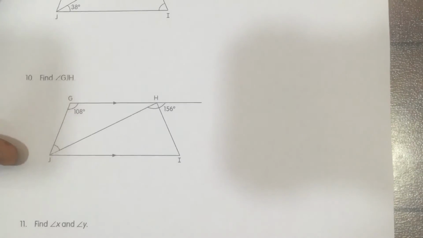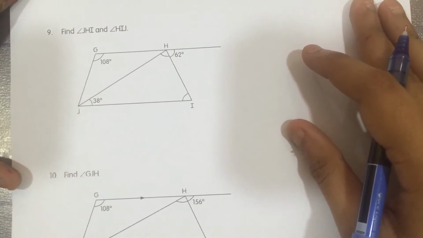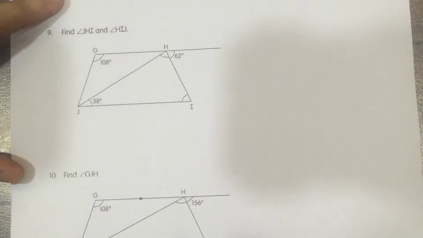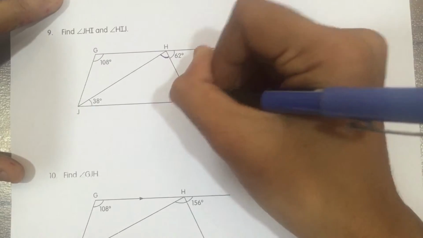Question 9 on page 134. Find JHI and HIJ. JHI is here, and HIJ is here.